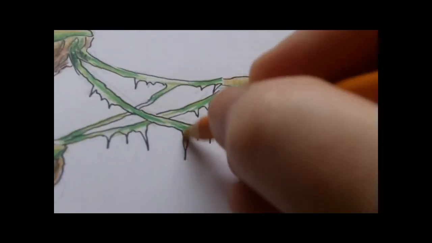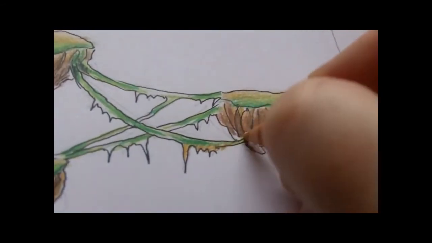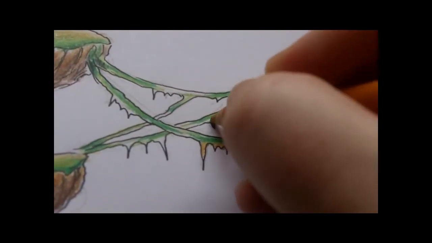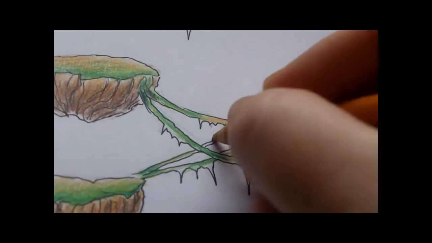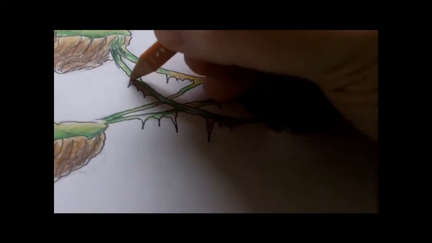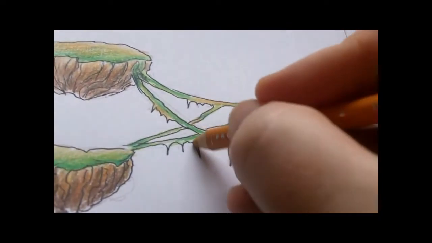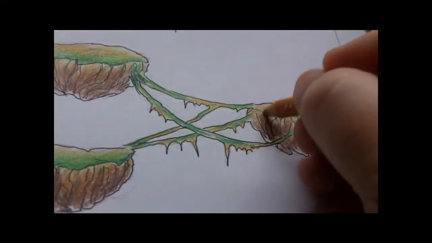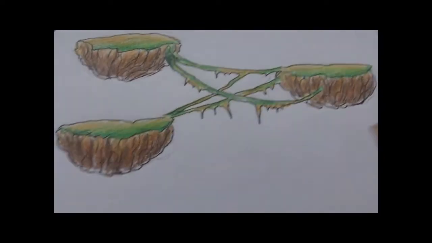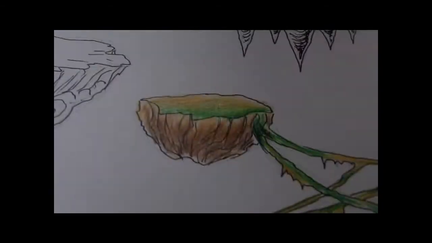Put some slight yellow bits on there, just to let it all sort of merge together. So that's how I would colour that one.